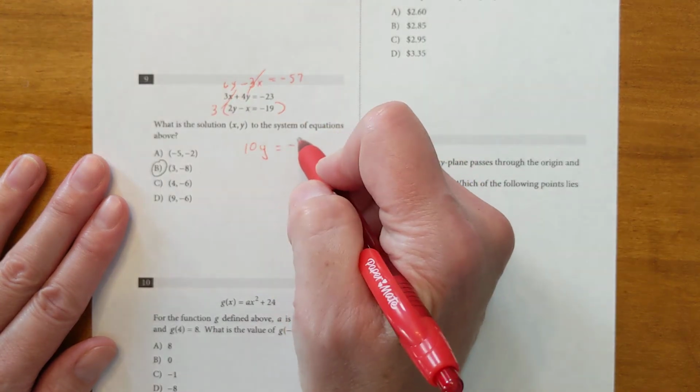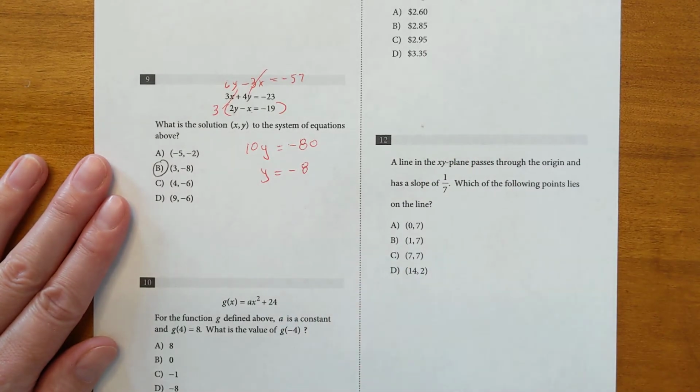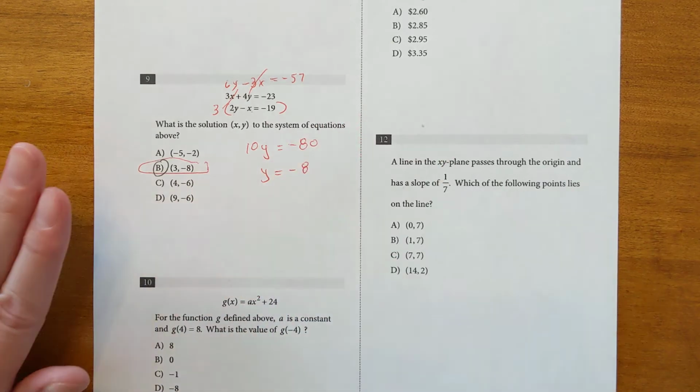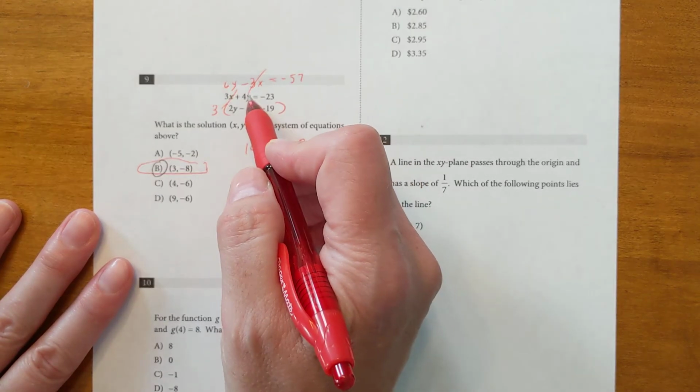So that adds up to negative 80. Divide, and you get negative 8. Then, well, shoot, if you're in a hurry, you're all done because y is negative 8. If you wanted to overachieve, though, you could plug it back in and see that you get x is equal to 3. Plug in the negative 8 back in for y.